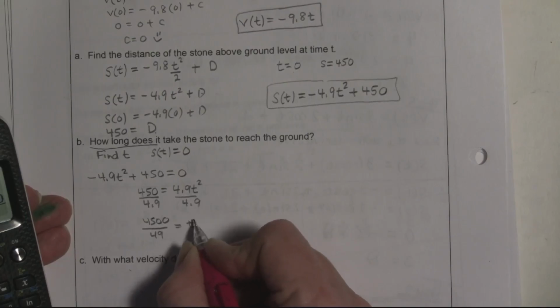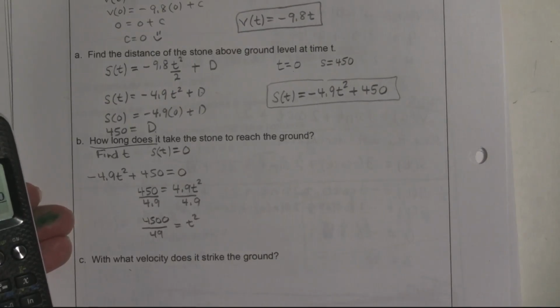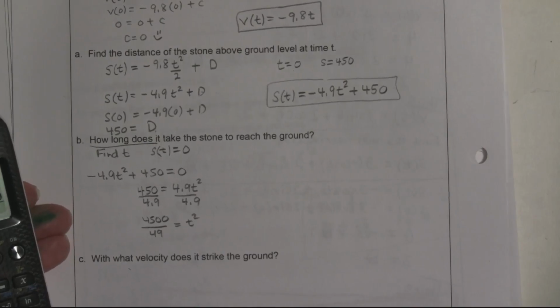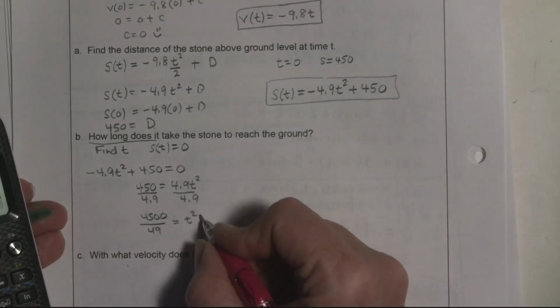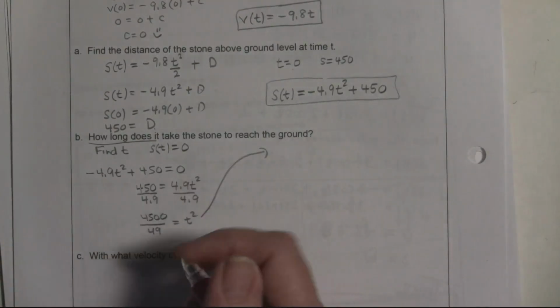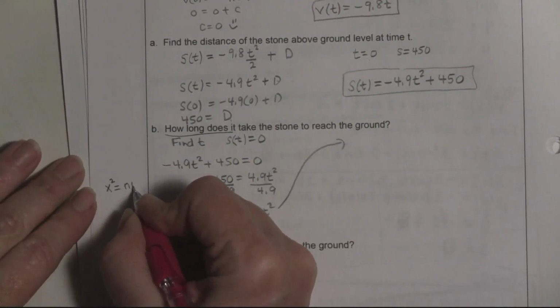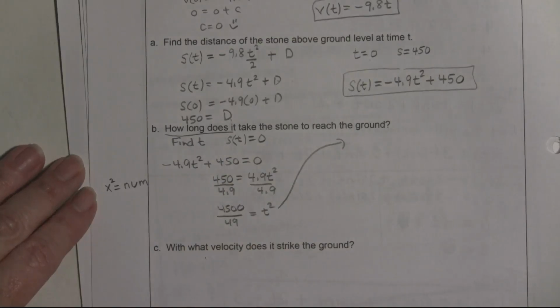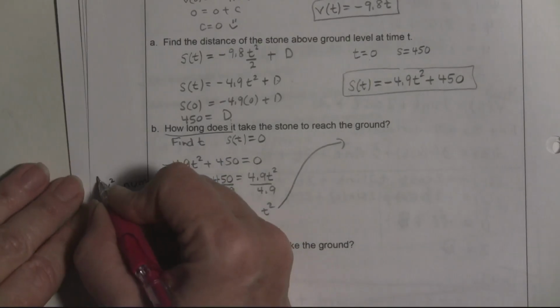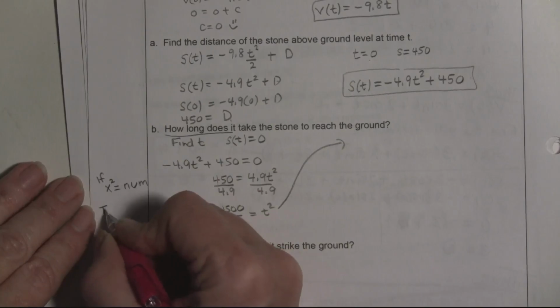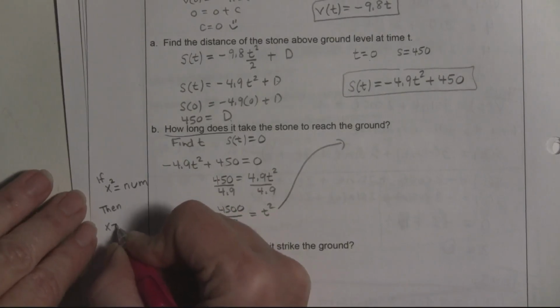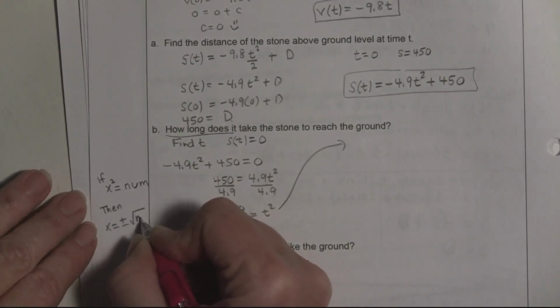Equals t squared, and I want to solve for t. So I can just take the square root of both sides. Here, it's this property that we learned in my algebra class. We call it this: x squared equals a number. In this case, I have t squared instead of x squared. And we say if this is true, then x equals plus or minus the square root of that number.